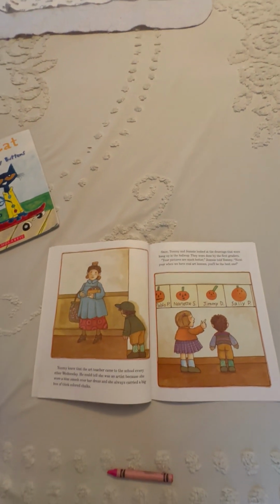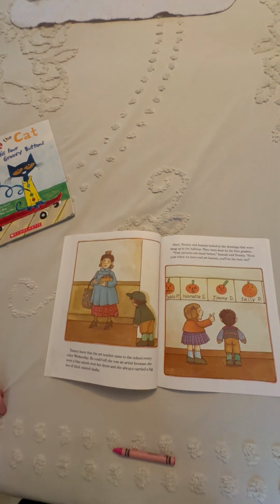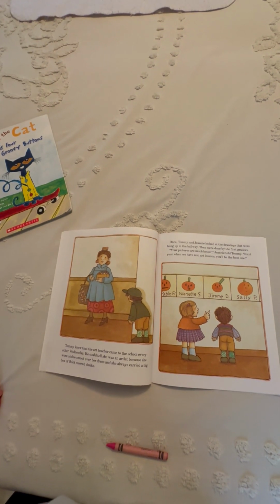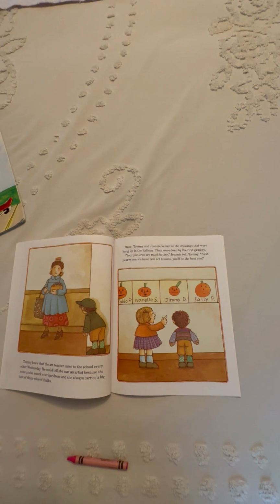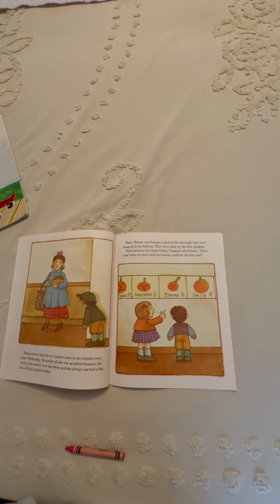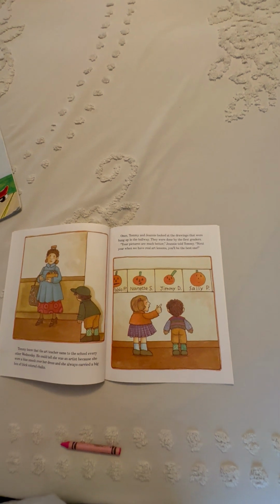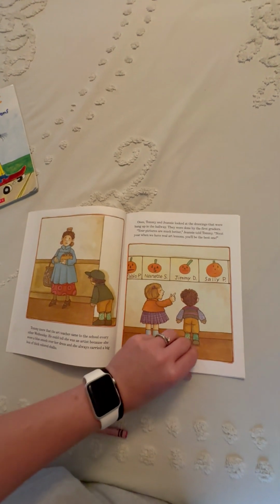Tommy knew that the art teacher came to the school every other Wednesday. He could tell she was an artist because she wore a blue smock over her dress and she always carried a big box of thick colored chalk. Once Tommy and Jeannie looked at the drawings that were hung up in the hallway. They were done by the first graders. "Your pictures are much better," Jeannie told Tommy. "Next year when we have real art classes, you'll be the best one."